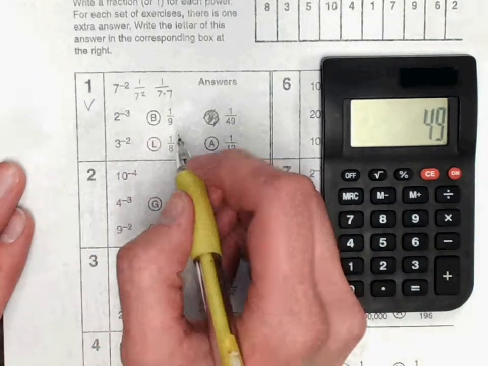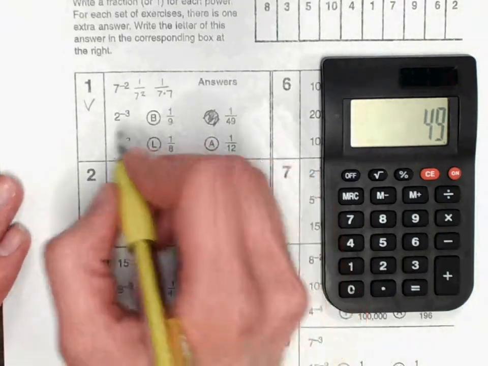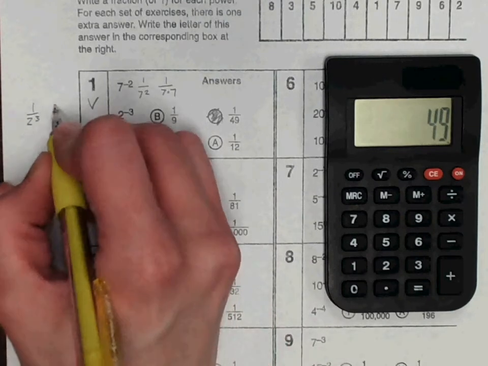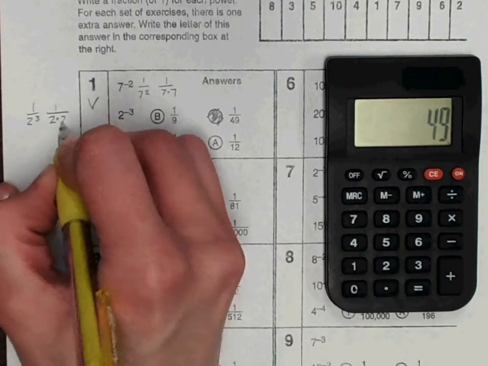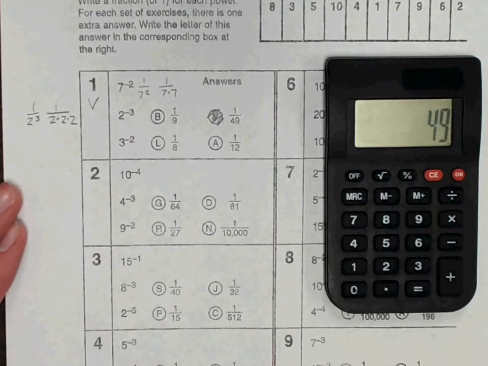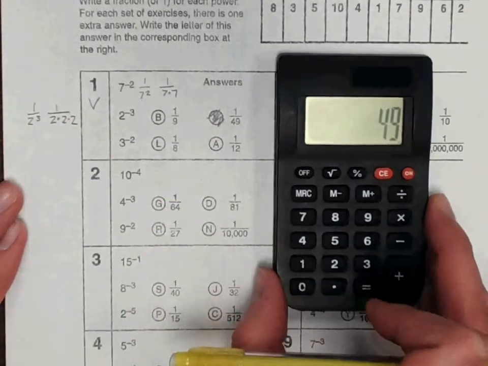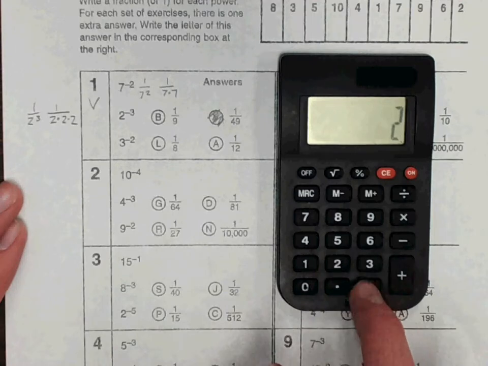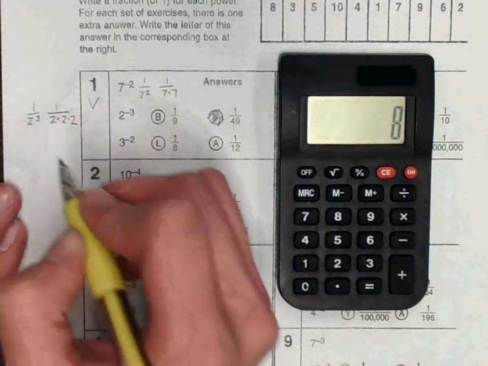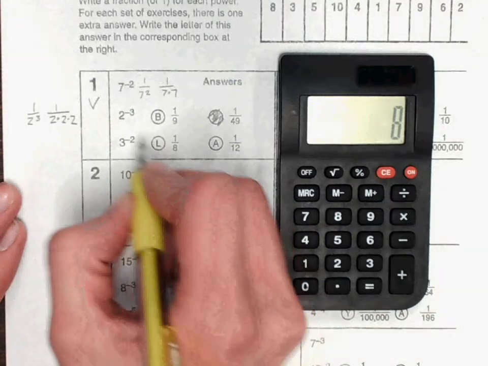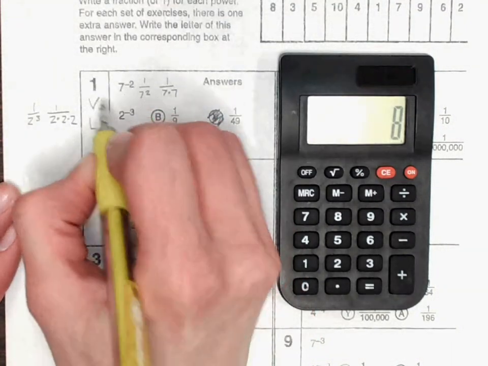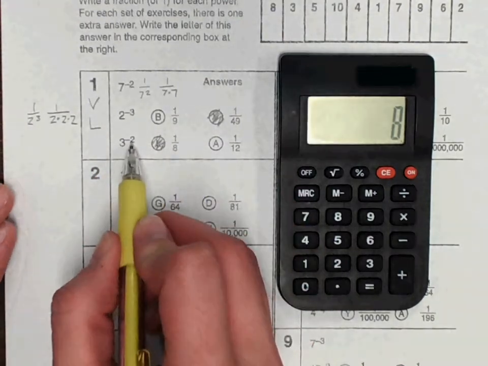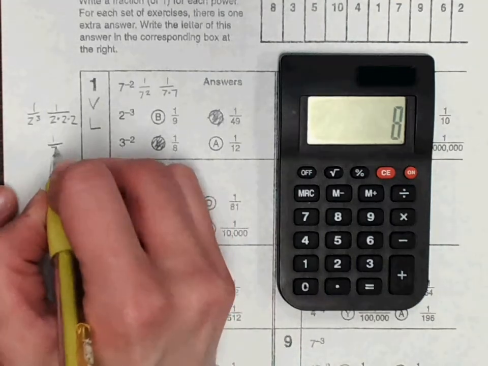So this next one, 2 to the -3, would be 1 over 2 to the 3rd. We'd get rid of the negative, which is the same as 1 over 2 times 2 times 2. They all are multiplied by each other. So with my handy dandy calculator, 2 times 2 times 2 equals 8. So I'm looking for 1 over 8. That's L. So my first one was V, second one was L, and cross it out. Now I have 3 to the negative 2. So it'd be 1 over 3 squared.